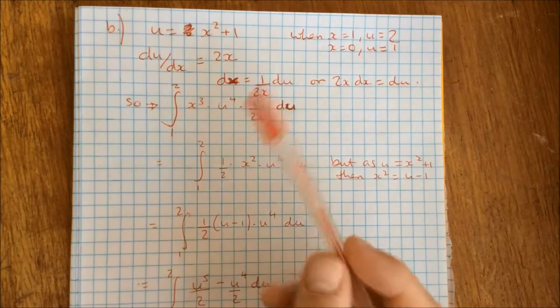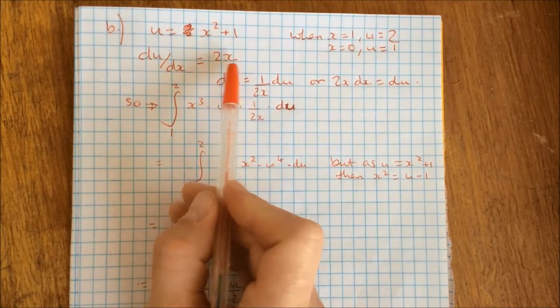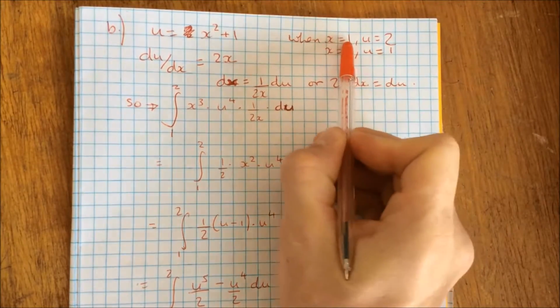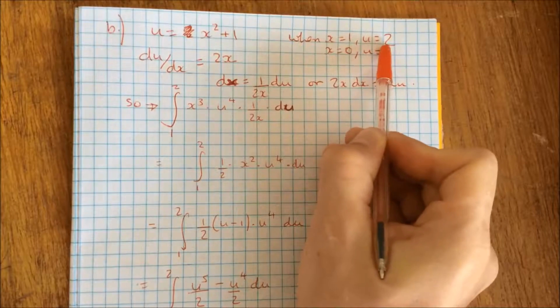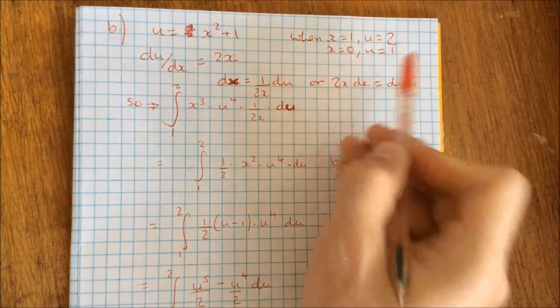Follow the same routine as you will have learnt in the classroom. du by dx, differentiate that to get 2x. Then do your new limits. So when x is 1, substitute the value of 1 in there, u becomes 2. When x is 0, substitute the value in there, u becomes 1.